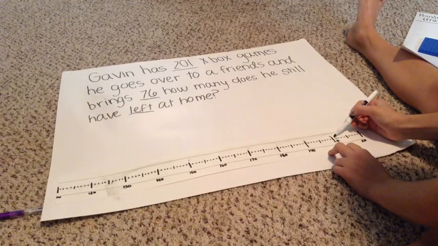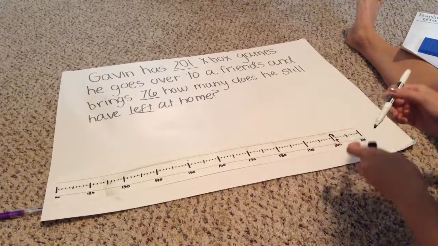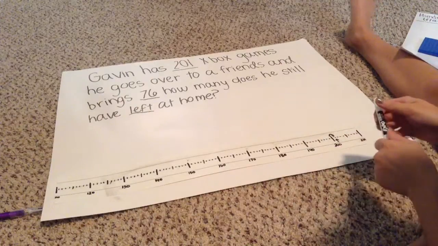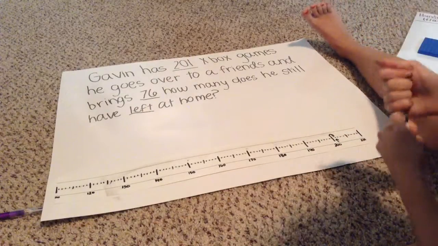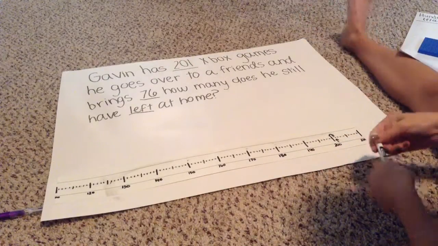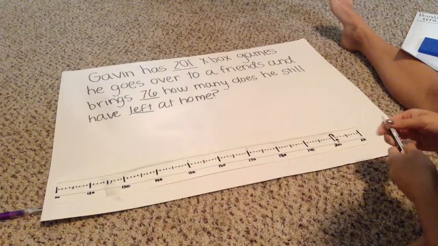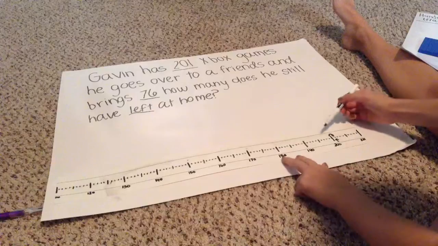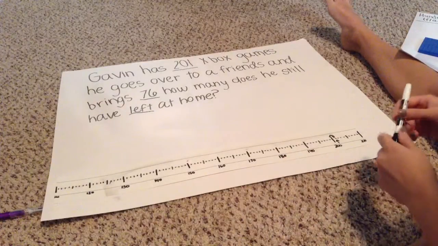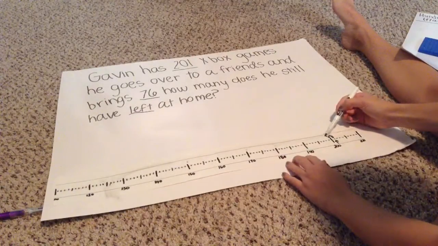First, we're going to take away 1. We're doing this because it gets us to 200, which is evenly divisible by 10. So when we take away our base 10 sets, our 7 of them, we have a more even number to work with. So now we can take away our 7 tens.